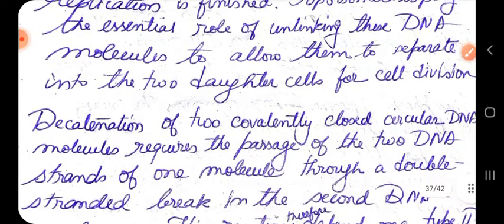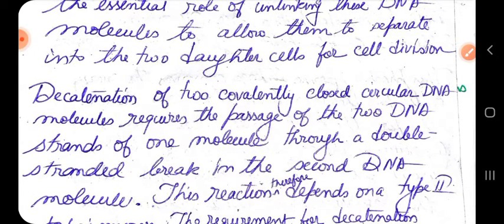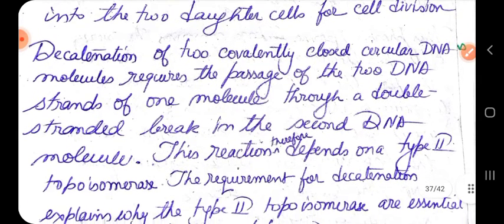So decatenation of two covalently closed circular DNAs requires the passage of two DNA strands of one molecule through a double stranded break. And that double stranded break is actually made by topoisomerase type 2.